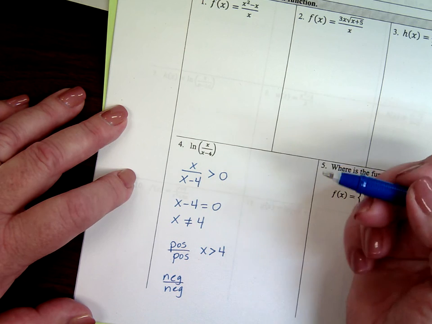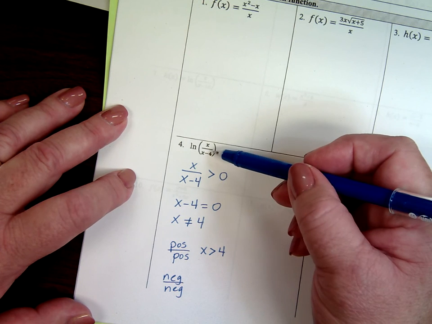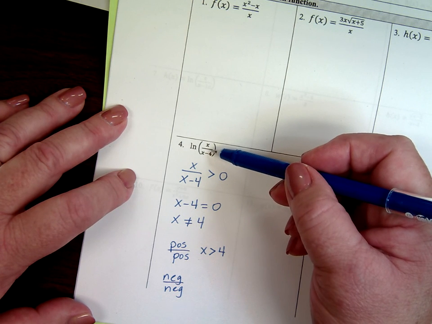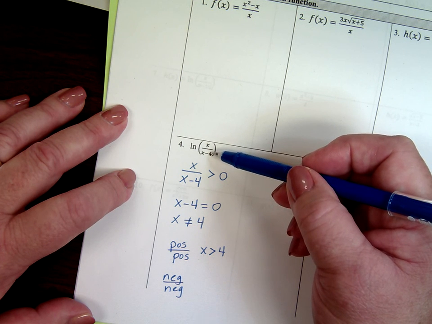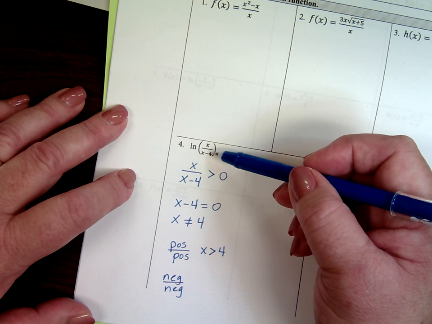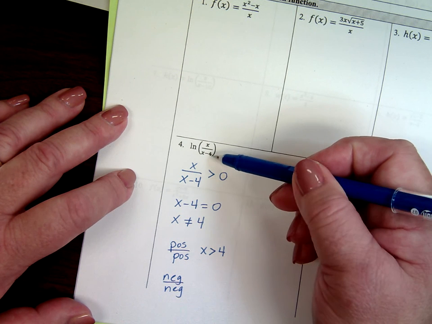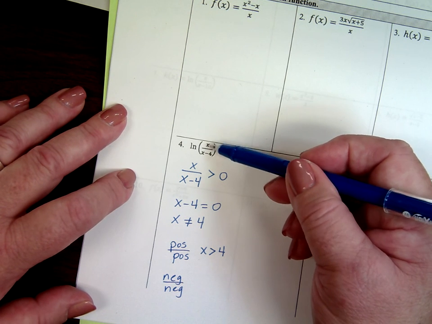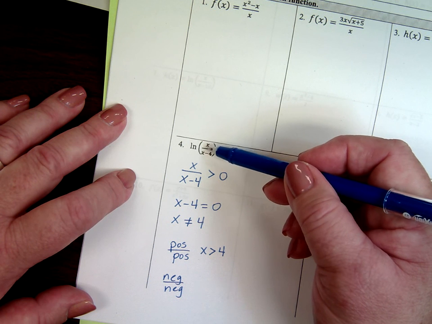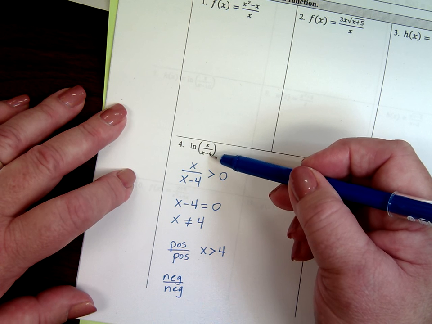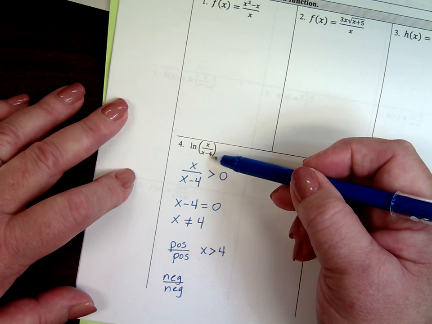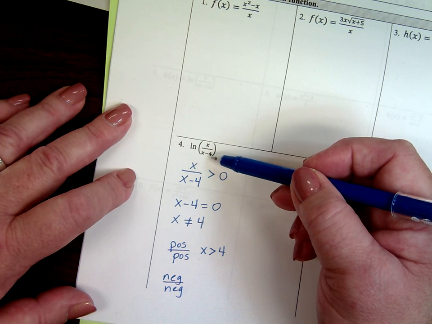Now let's talk going the other way. We said it can't be 3. We said, how about 0? Would 0 work? 0 would give you 0, wouldn't it? And it can't equal 0, so we don't have that. How about negative 1? Ooh, negative 1 over negative 5 is positive 1/5. That's going to be a value that works, right?